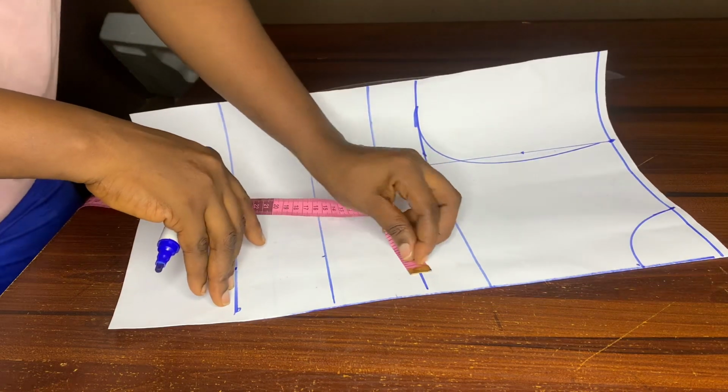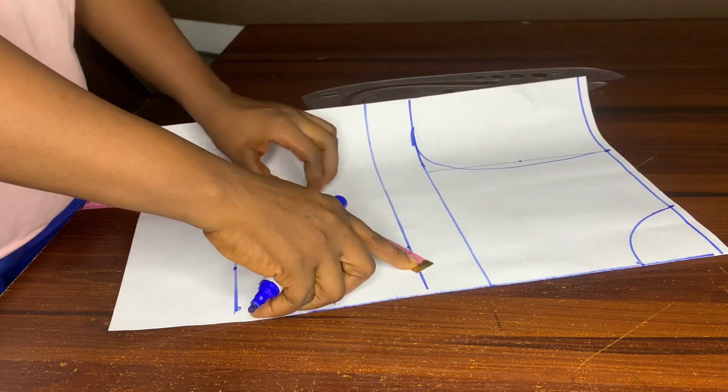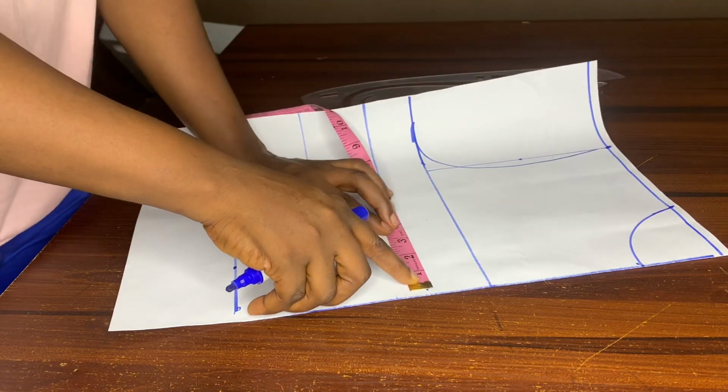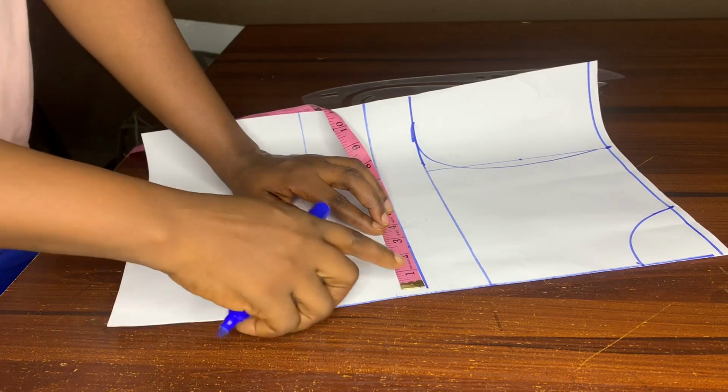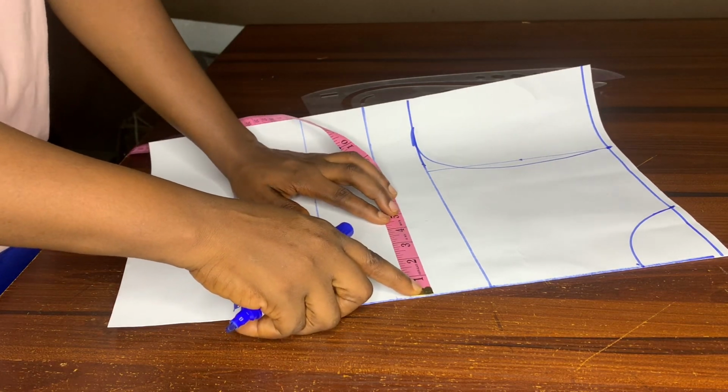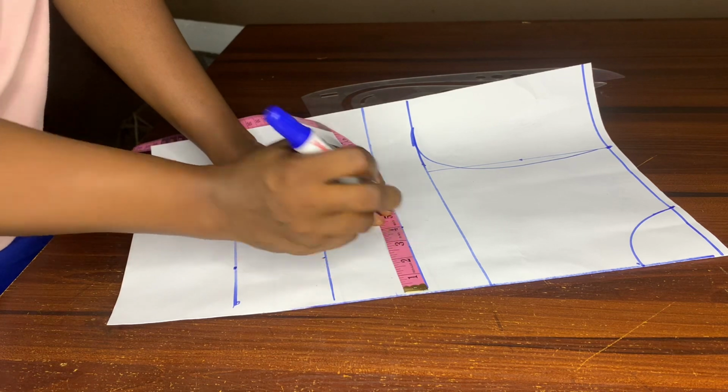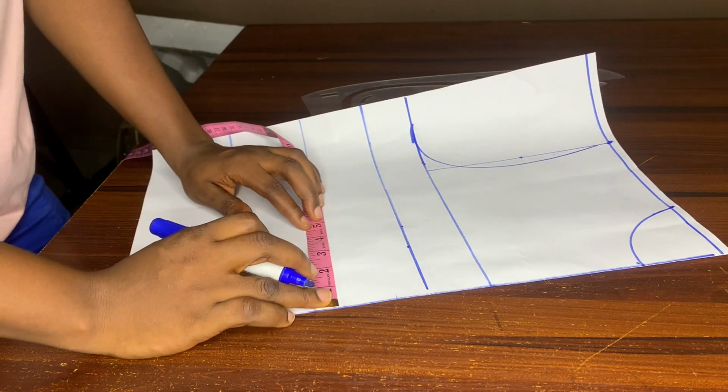Then let's go to the dart. From taking your dart, my nipple to my nipple is 8 inches. Divided by 2 will give you 4 inches. I'll have to mark the 4 here. Take it down to my waist.